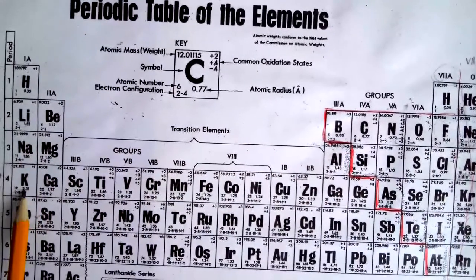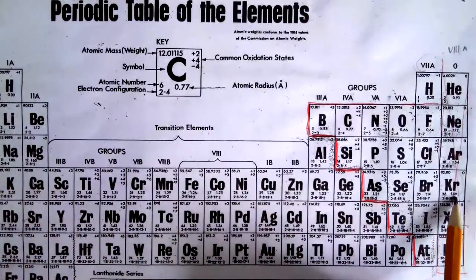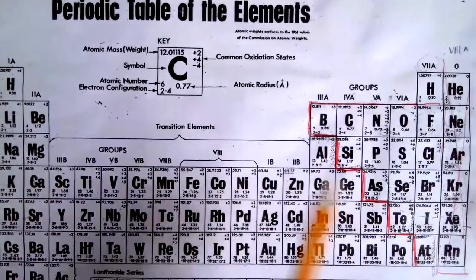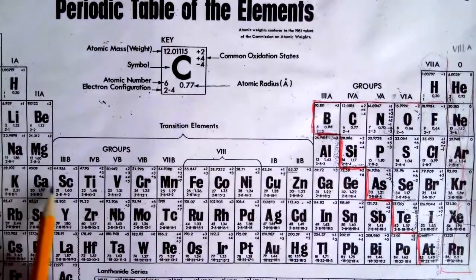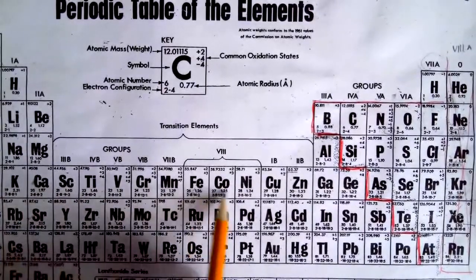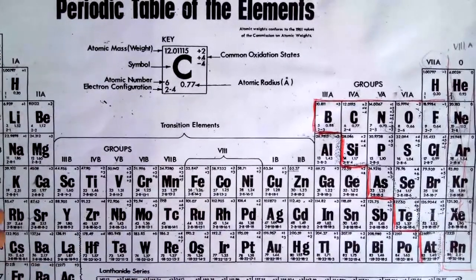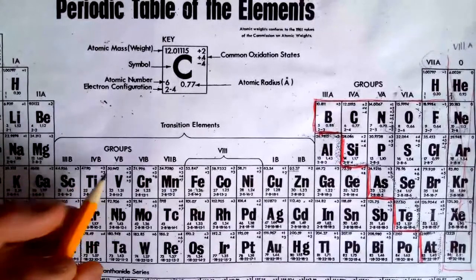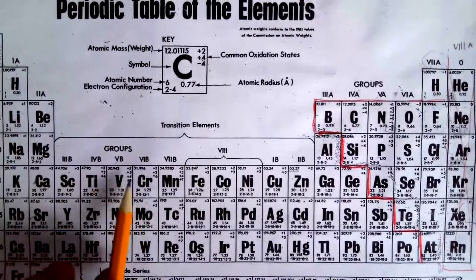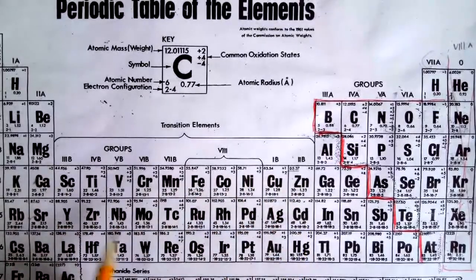For example, potassium needs how many electrons? It needs 17 electrons to become krypton. It's too far. So potassium doesn't really gain anything by sharing electrons because it would need to share 17 electrons. No, it can't do that. So instead, potassium will lose the electrons. Same thing with calcium, same thing with titanium. So you will see these all tend to lose electrons, because they become positively charged, as all the metals.